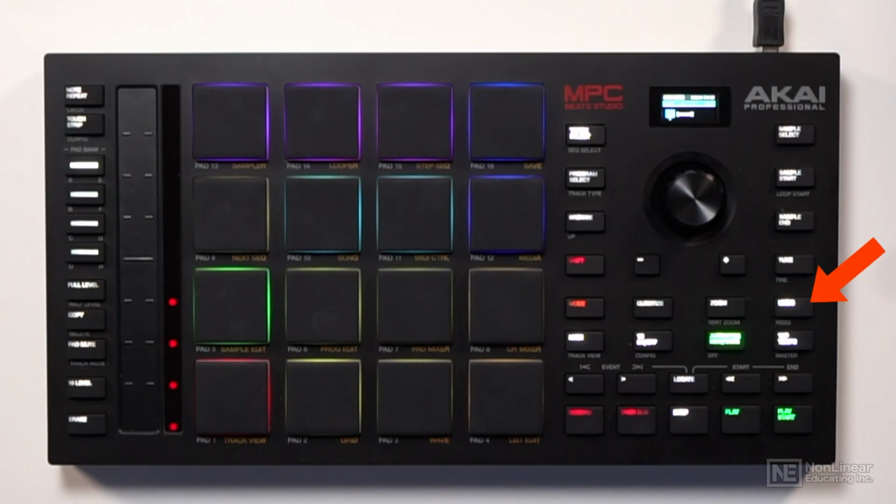Beneath that, you have your undo button. The secondary function is redo. Beneath that, you have tap tempo, secondary function master. You can also hold down tap tempo and use your data dial to input a tempo manually.